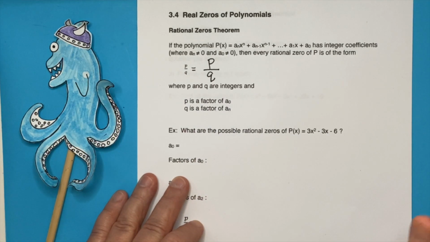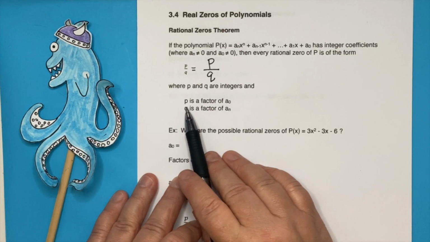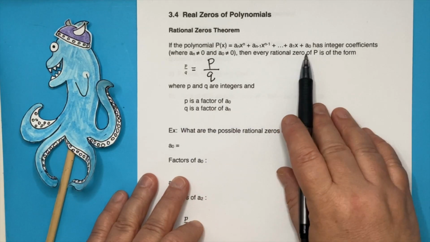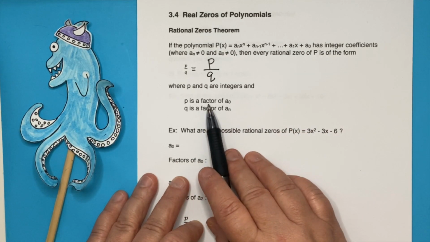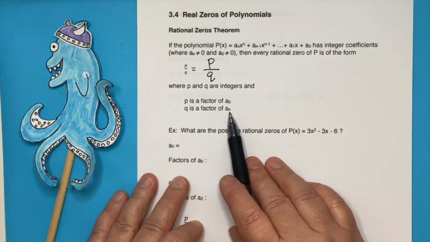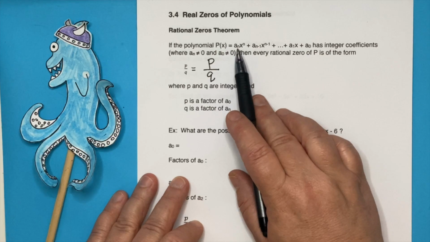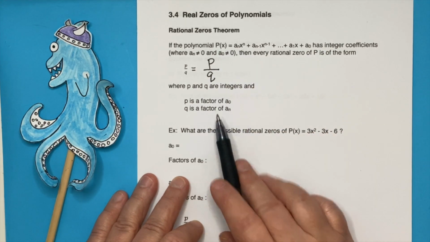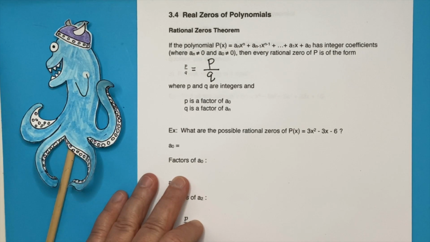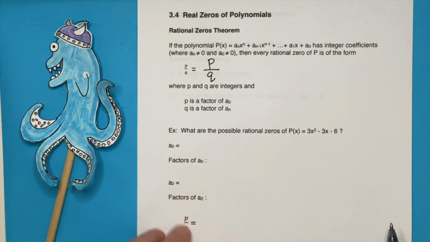And here's the exciting part. p is a factor of a_0, the constant coefficient, and that's going to go up on top. And q is a factor of a_n, the leading term coefficient, which is going to go in the denominator. Let's take a look at an example of this.